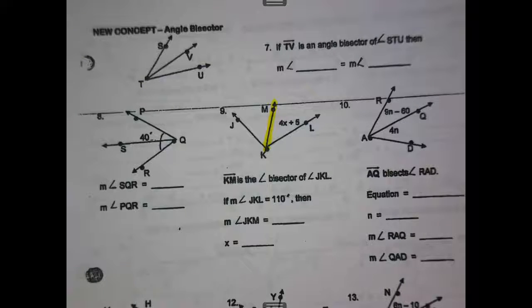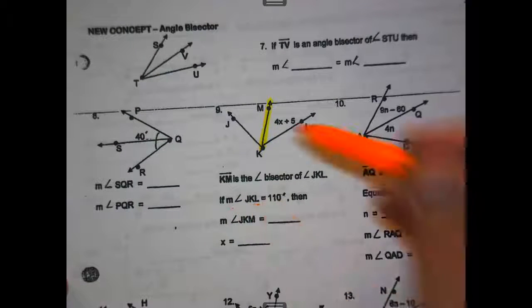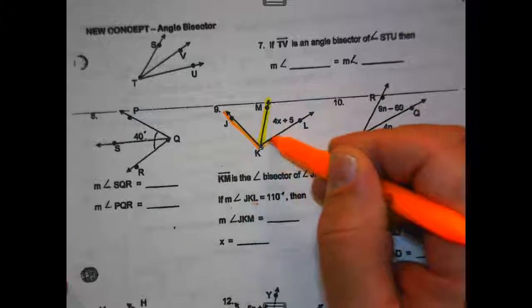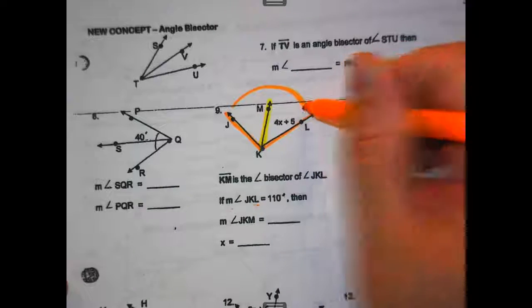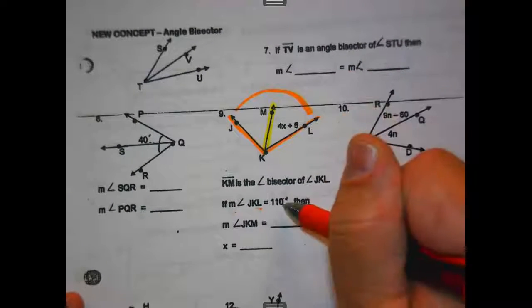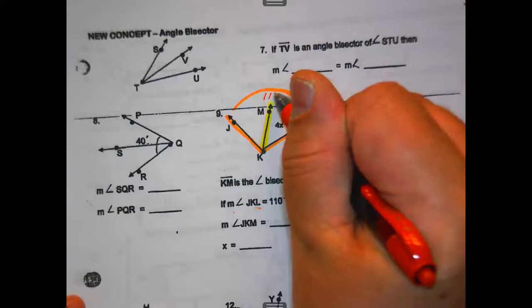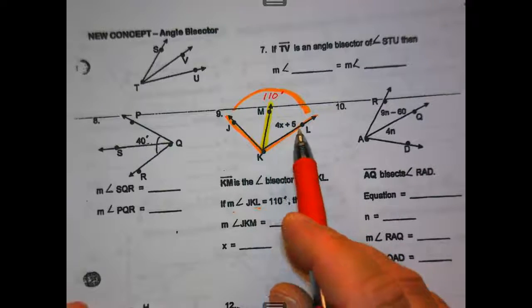Now we know they give us some other information. Angle JKL, the big angle here, is how much? It says 110. Okay, so you could do this a couple of different ways.